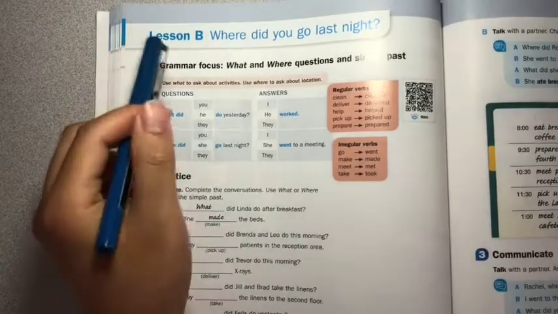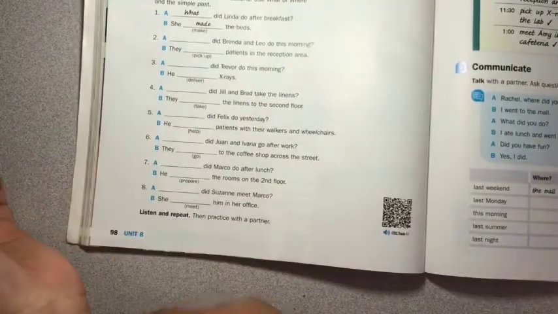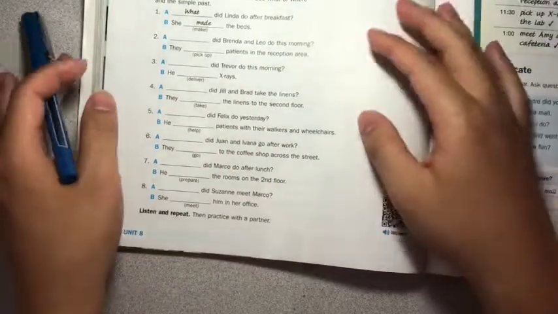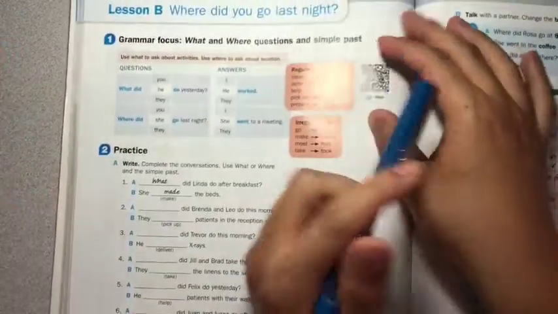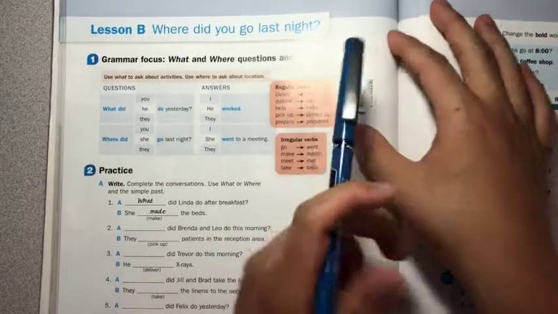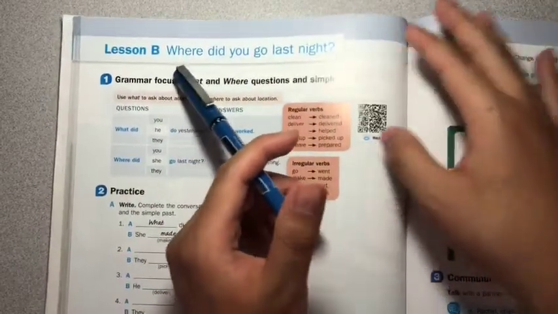Okay, now let's go to lesson B in unit 8. Lesson B is on page 98. In lesson B, we're asking questions like, where did you go last night? We're focusing on asking what and where questions in the past.